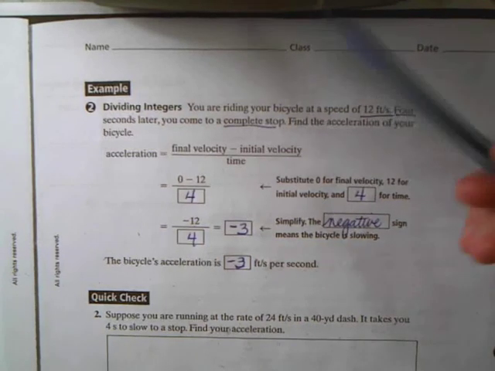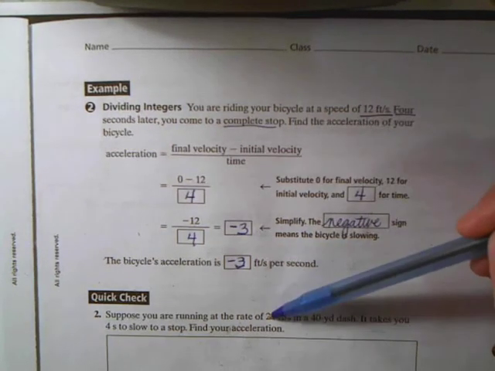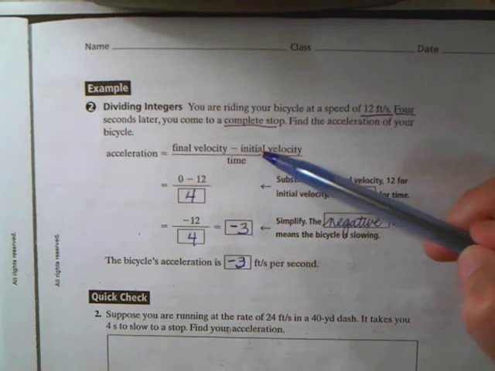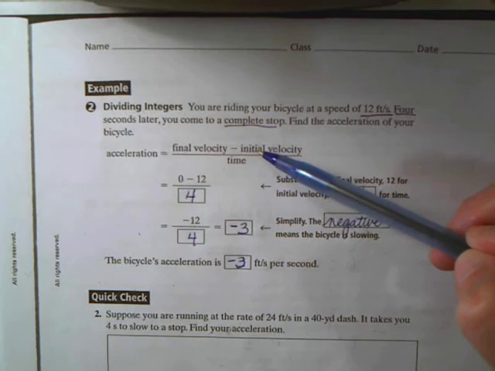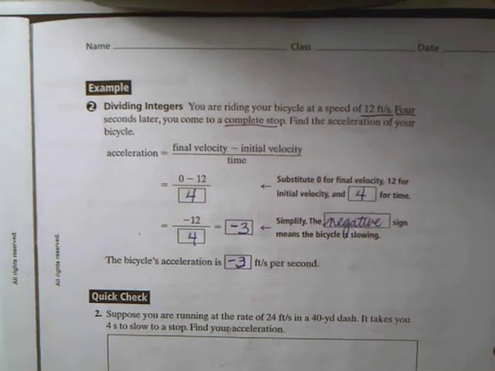All right. When you get to quick check number 2, which is next, don't forget to look up here for your formula so you know how to substitute into this and go from there.